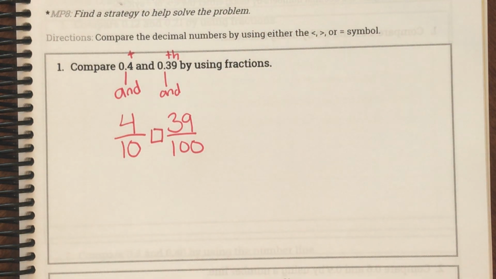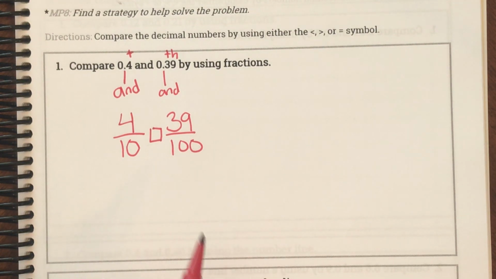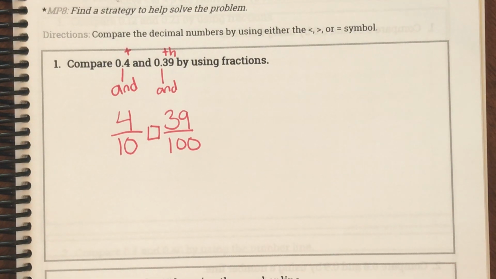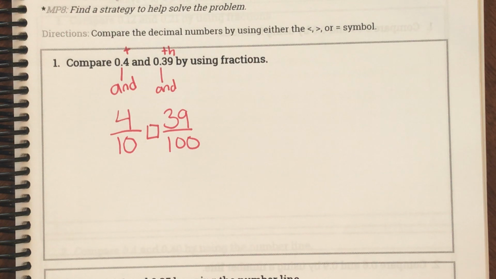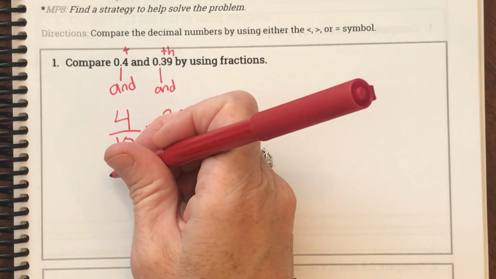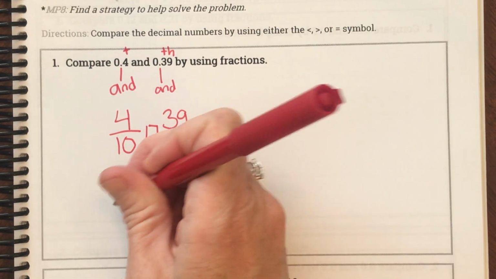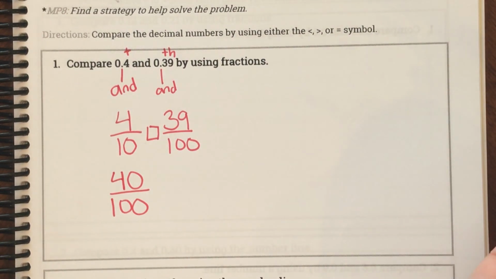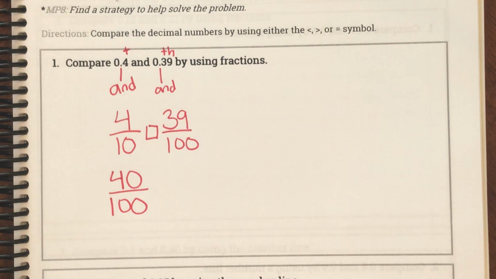Now when I look at those though, what I notice is they have different denominators. So I'm not going to be able to compare those very easily. But what I've learned in my past lessons is 4/10 is the same as 40 hundredths. And we saw that quite a few lessons ago when we were looking at them using the area model, that those would be the same value, 4/10 and 40 hundredths.